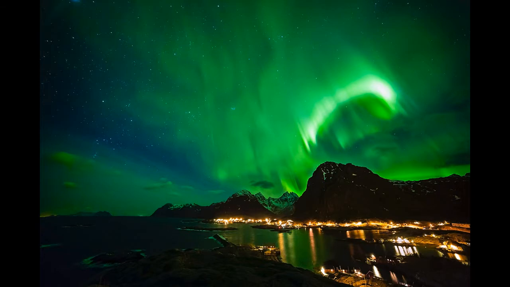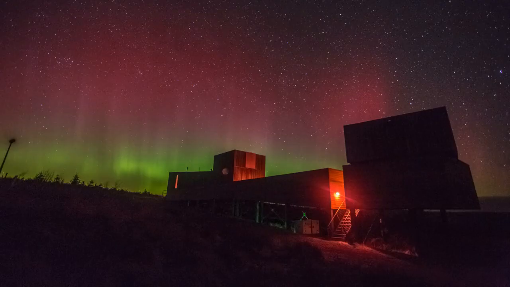The most common color in the aurora by far is green. That's atomic oxygen up to 150 kilometers, receiving energy from the solar wind, and then decaying back down again by ejecting photons in that wavelength, that part of the visible spectrum. But we also see a lot of other colour in the aurora. For example, quite often we'll see red.